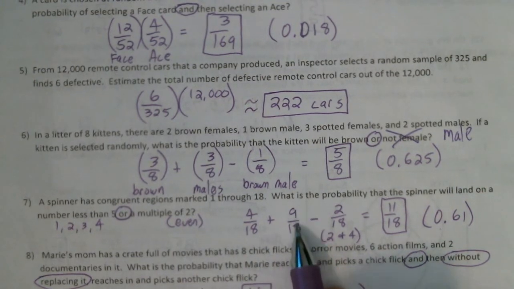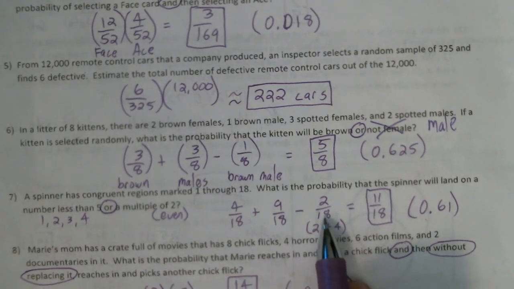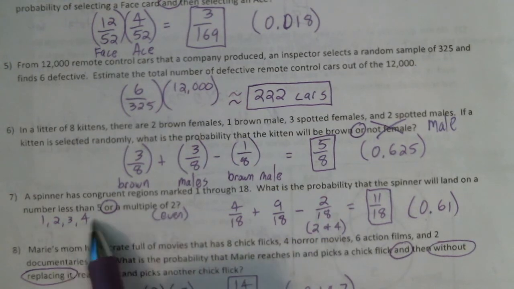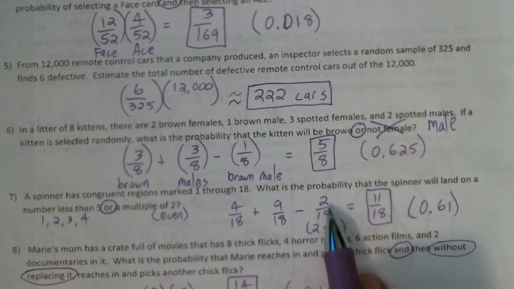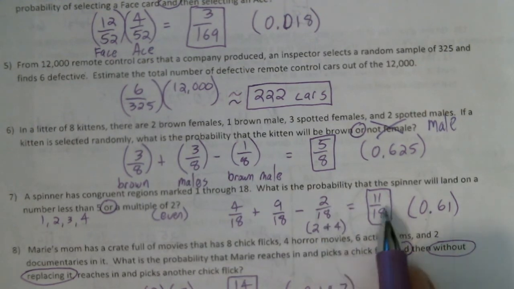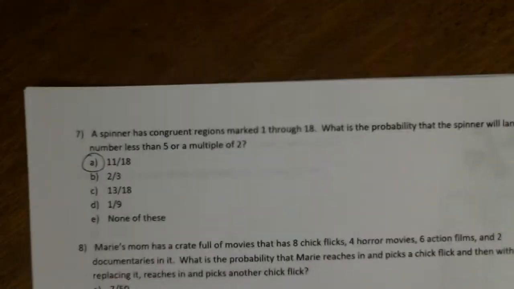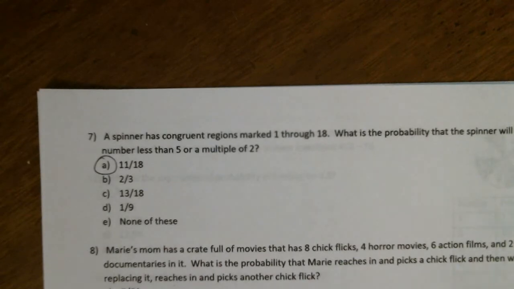That's half of them. So if I add 4 over 18 plus 9 over 18, the question is, do I have to subtract out any overlap? Yes. 2 of them are both less than 5 and a multiple of 2. And that's going to be these two guys. 2 and 4 are less than 5 and they're a multiple of 2. So I have to subtract out both of those overlaps. And that gives me 11 out of 18, which was letter A for number 7 on your quiz.